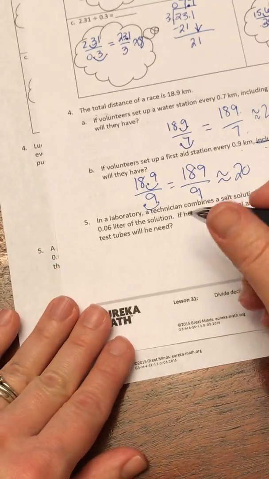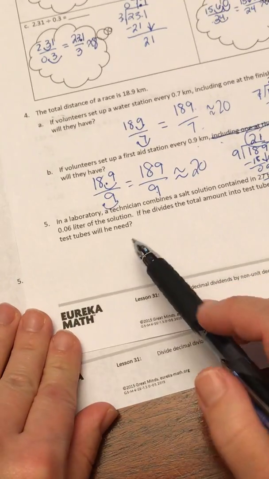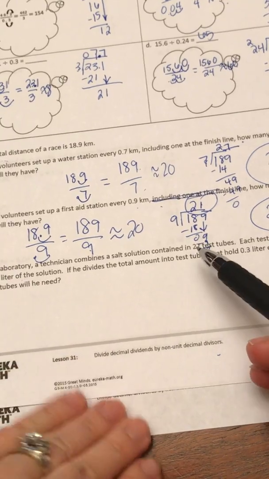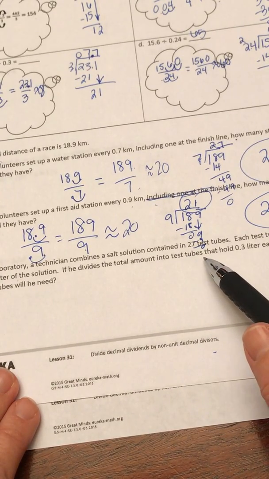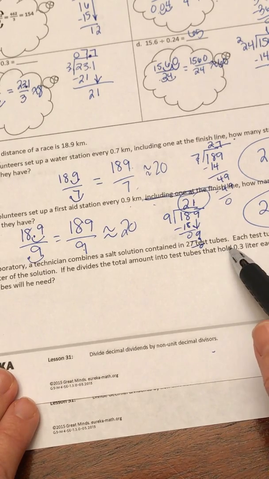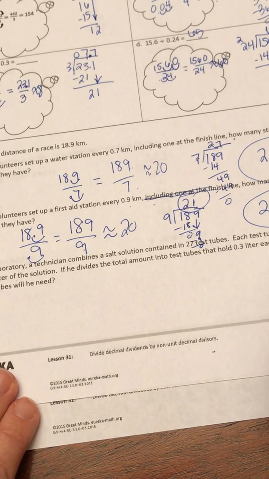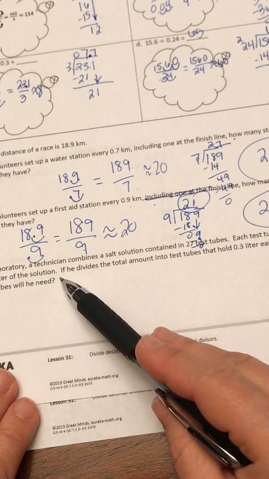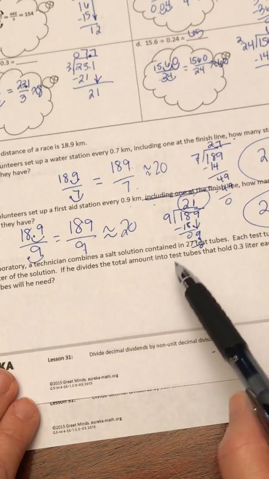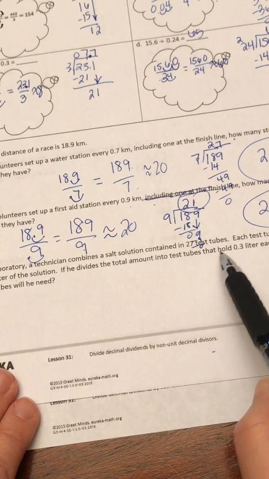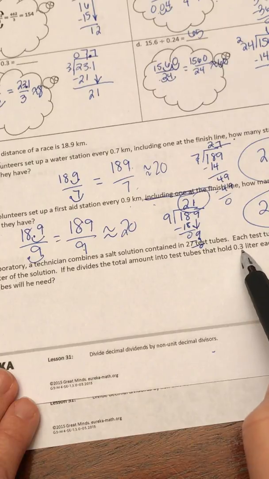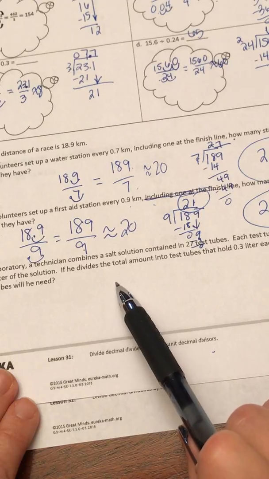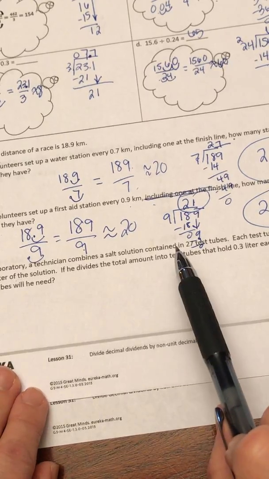And then finally, I'm at my last one, number 5. Hopefully my battery hangs out here. In a laboratory, a technician combines a salt solution contained in 27 test tubes. Each test tube, so one test tube, contains 0.06 liters of the solution. If he divides the total amount into test tubes that hold 0.3 of a liter each, how many test tubes will he need?